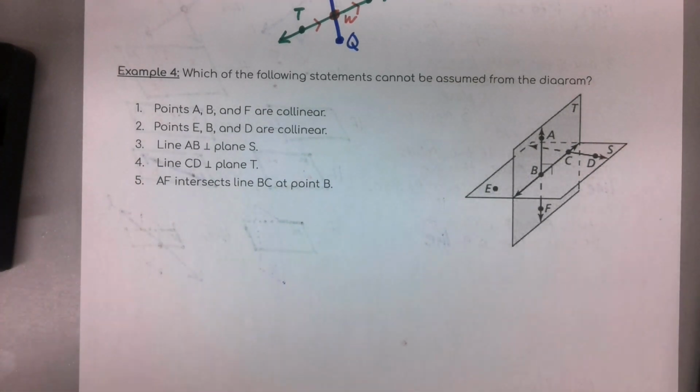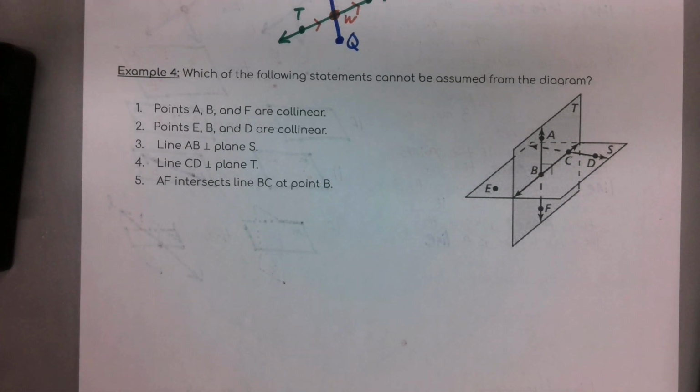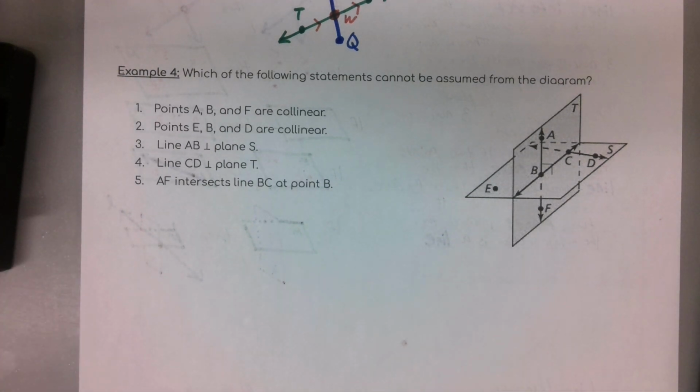Example 4, we've got another complicated diagram. This time, it's two planes crossing at a different angle with a lot more lines on it. We want to figure out which cannot be assumed from the diagram. It's not that it's blatantly false, it's just that it cannot be assumed based on what we see. So pause the video and see if you can determine if these are true or false. Hopefully you've had a chance to try it out.